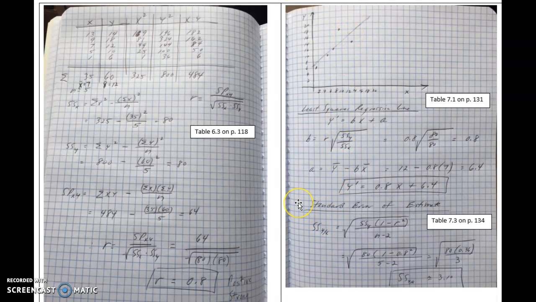And that's what's called the standard error of estimate. This formula, represented by this pretty impressive looking thing, is the square root of the sum of the squares of the y times, and take your time with parentheses here, parentheses 1 minus r squared, divided by the sample size minus 2.